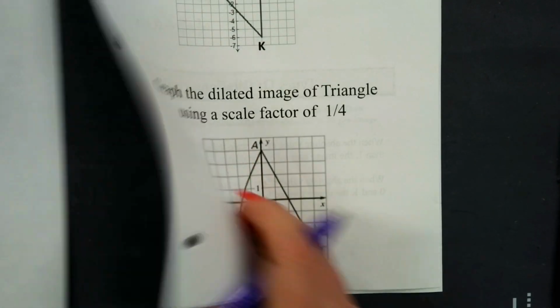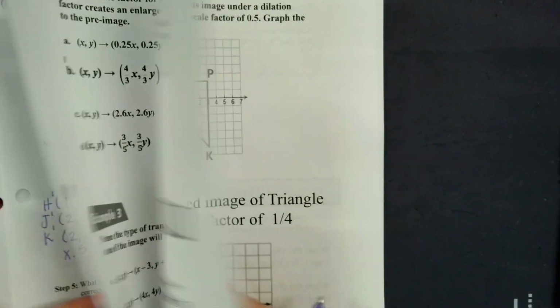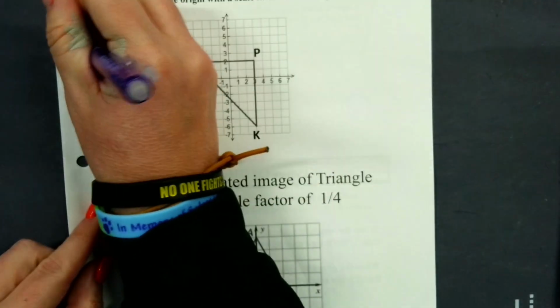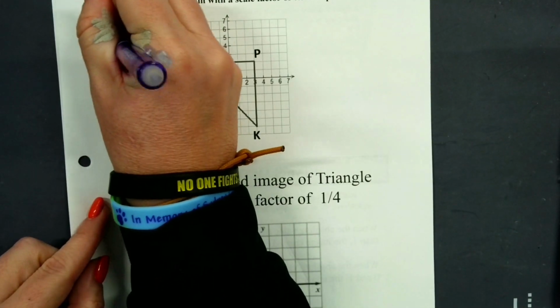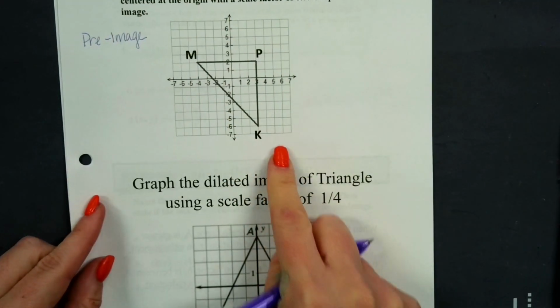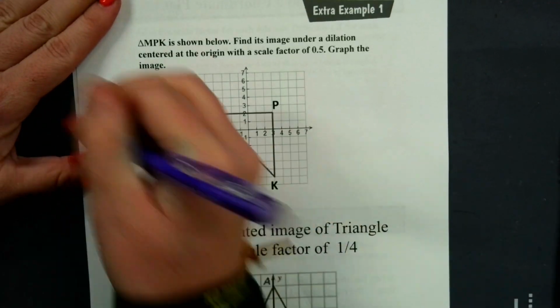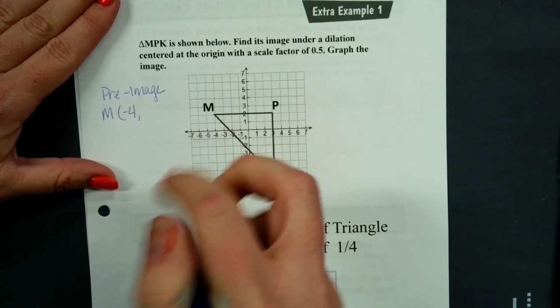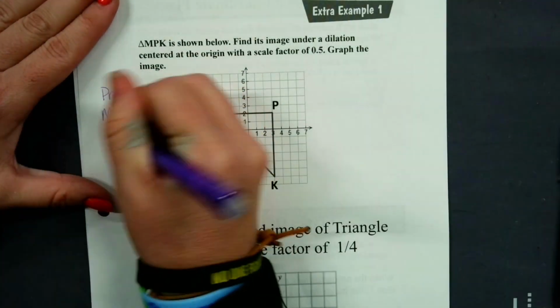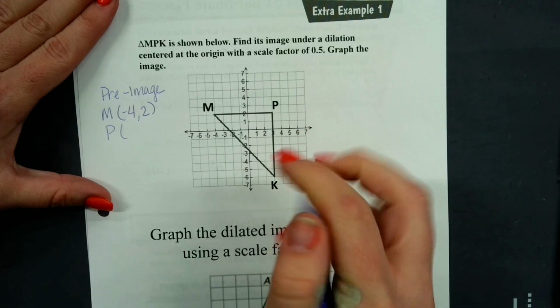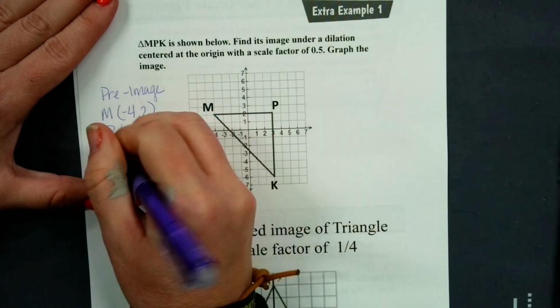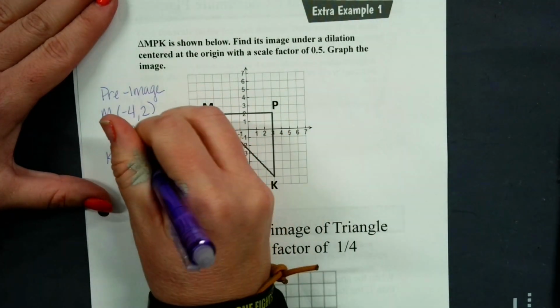All right, let's go ahead and go on to the next page. All right, here we have MPK, so we're going to do our pre-image. We're going to write our coordinates just like we've been doing. So M is -4, 2. P is 3, 2. And K is 3, -6.